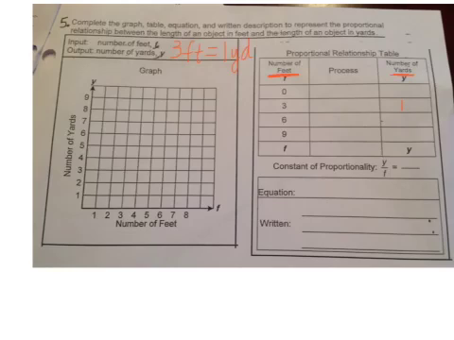So how do you turn 3 into 1? If it gets smaller, you have to divide. 3 divided by 3 is 1. So in every one of these process boxes, I'm going to say divide by 3.